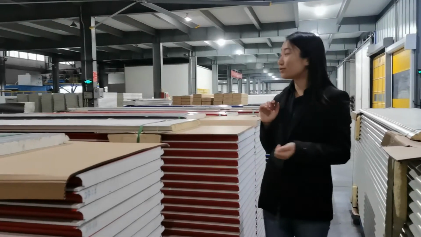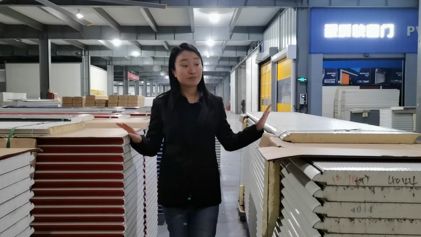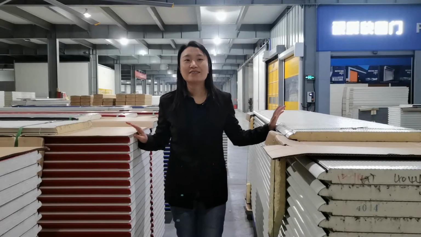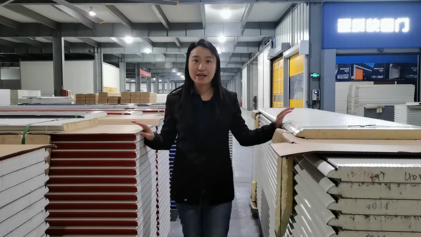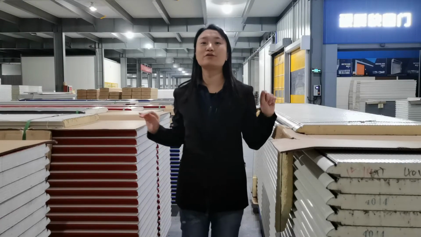And guess where I am now? At a different production scene. We have a lot of finished products around me, beautiful panels. And guess what we are going to do today? We are not going to see the production or the dumper room. We are going to see something different today.